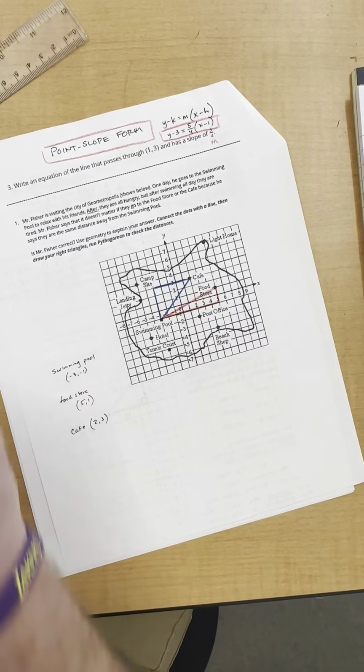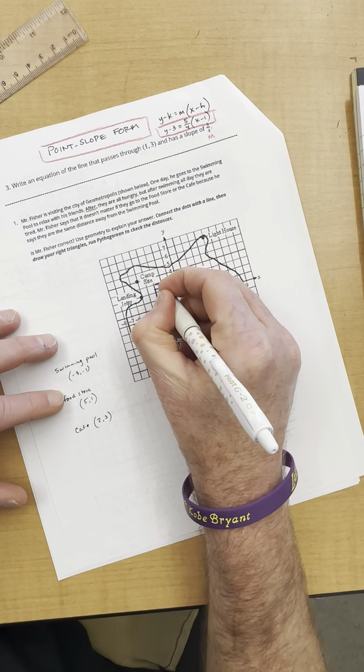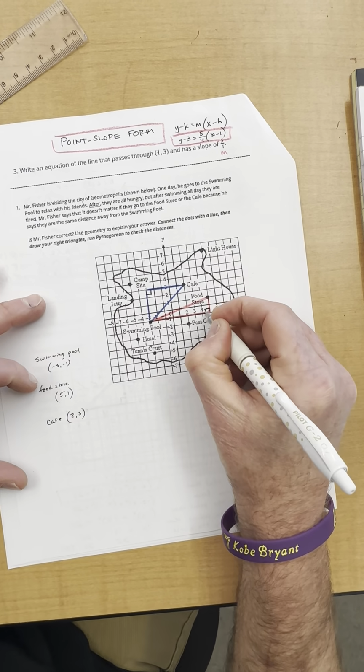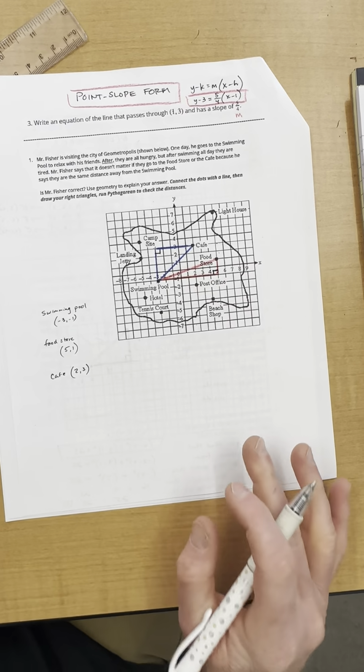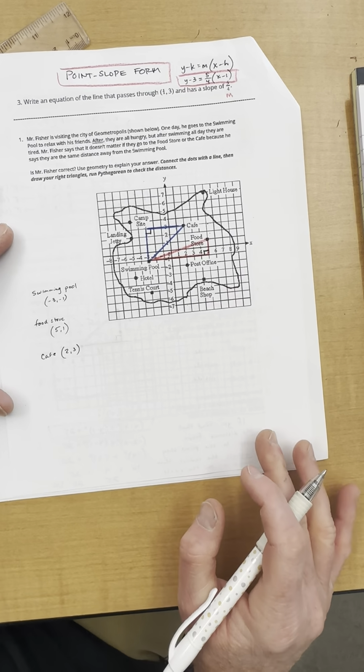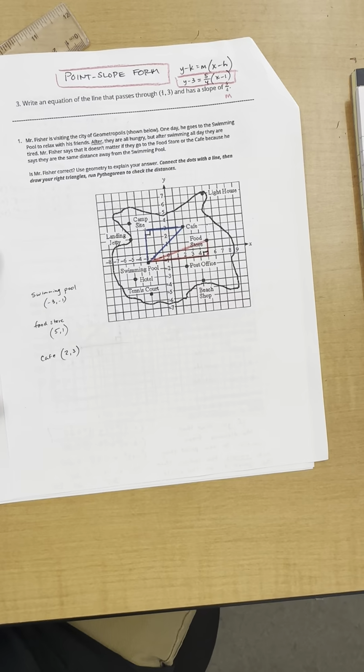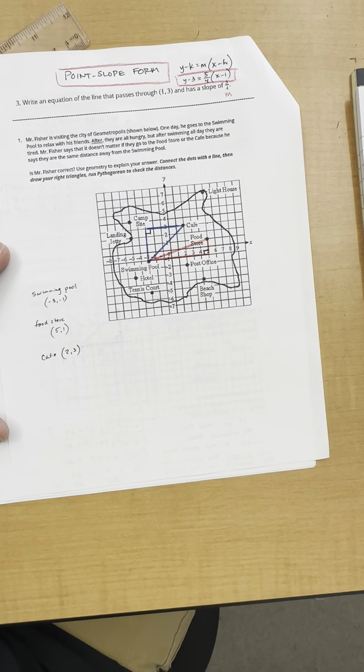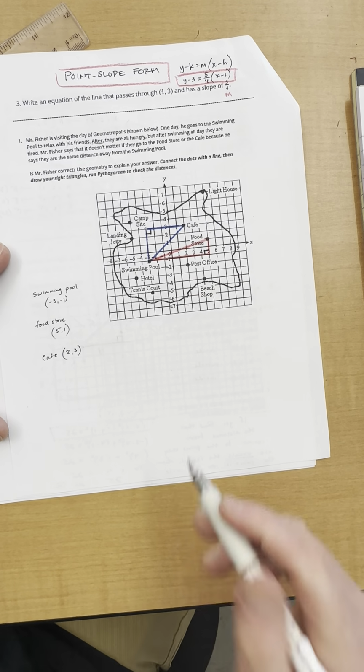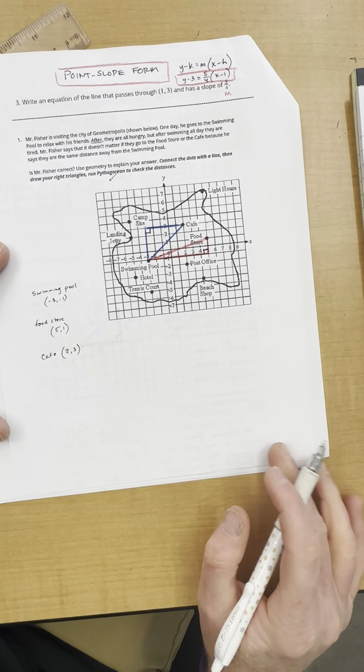Okay, so we're going to set up some right triangles. Okay, so what's closer, basically, right? All right, connect the dots with the line, draw your right triangles, run Pythagorean to check the distances.